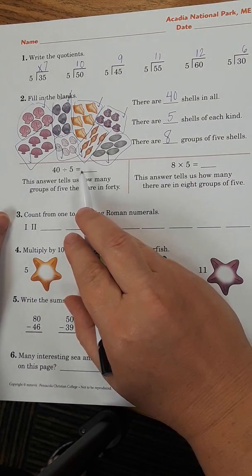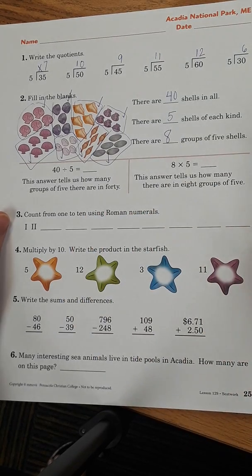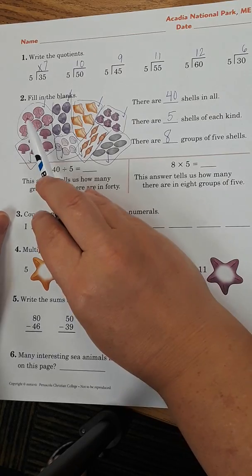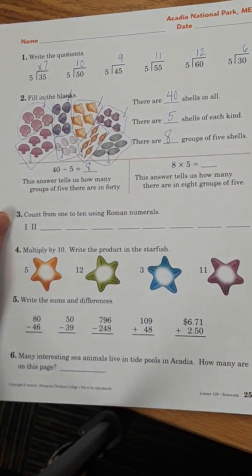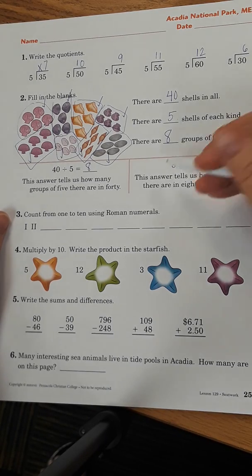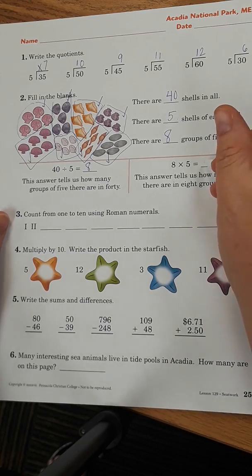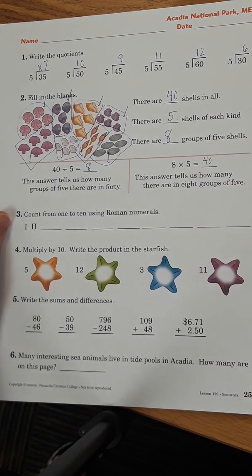40 divided by 5 equals, divide them into groups of 5, equals 8. The answer tells us how many groups of 5 there are in 40. 8 times 5 equals 40. This answer tells us how many there are in 8 groups of 5, the total number.